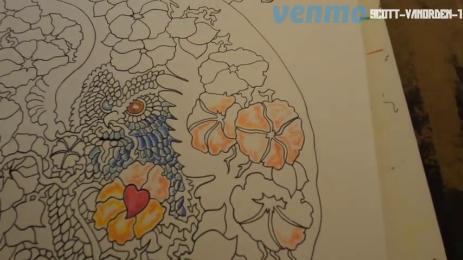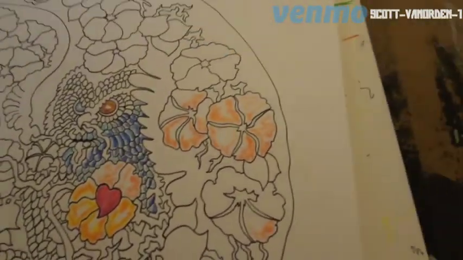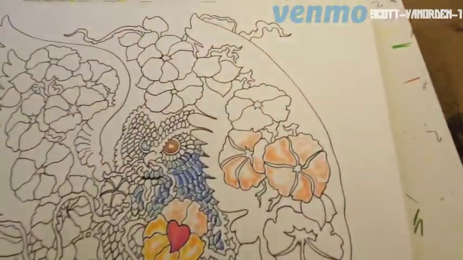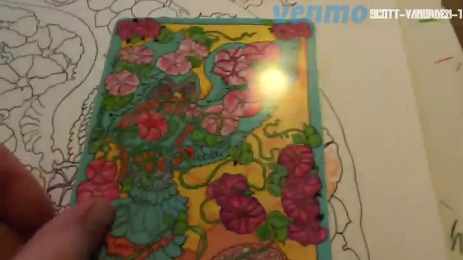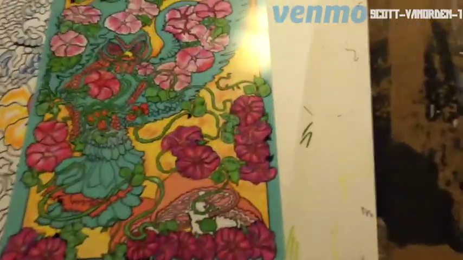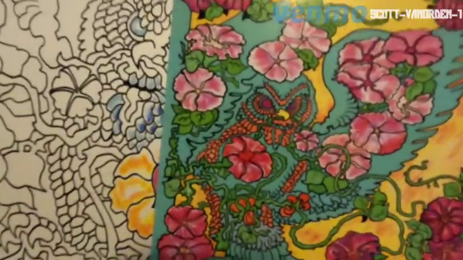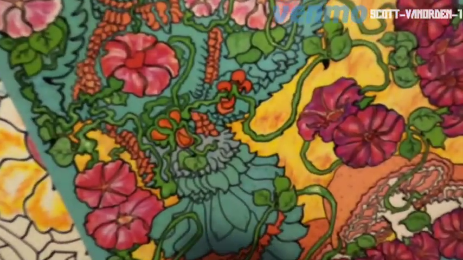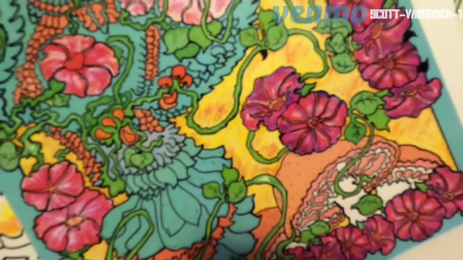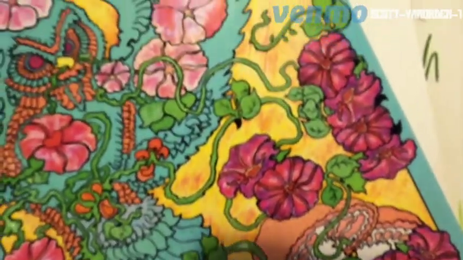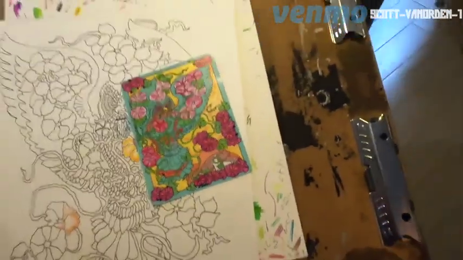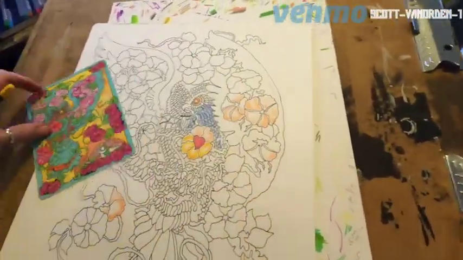Let's do a little bit of this background. Maybe we can think of a cool little pattern we can come up with for the background. So you can see in the digital design here, if I go into the background, you can see I did a little bit of direction. Getting a bad glare because it's glossy. I apologize.